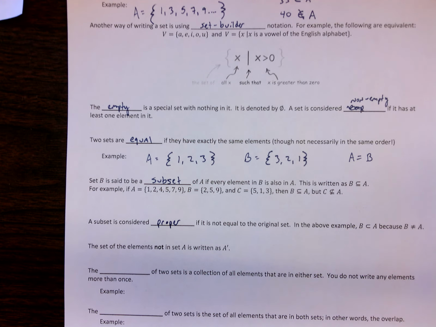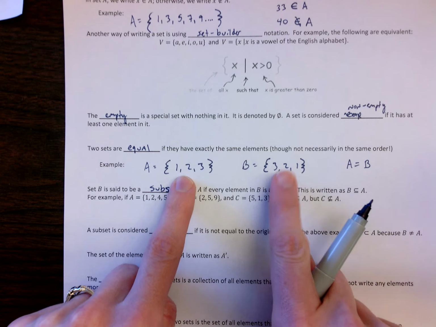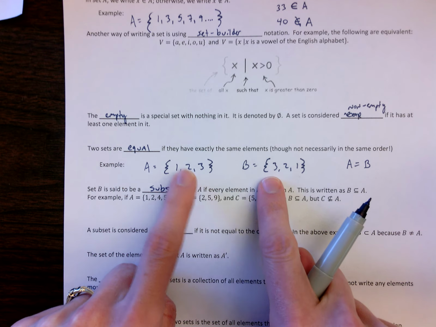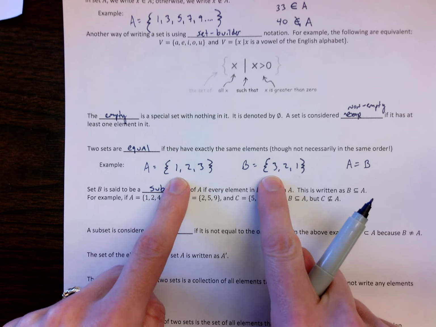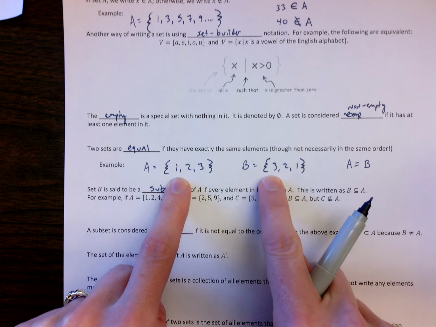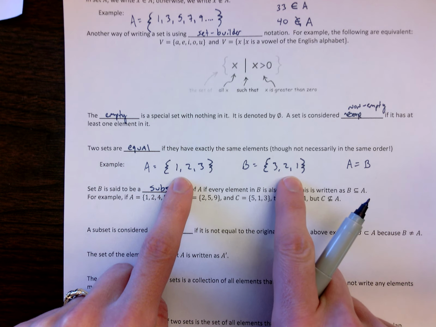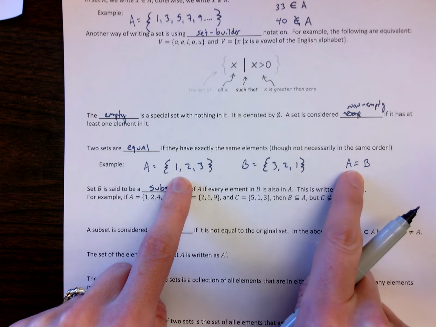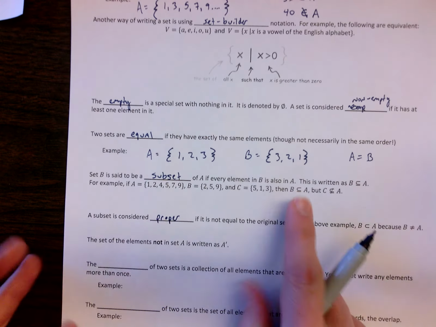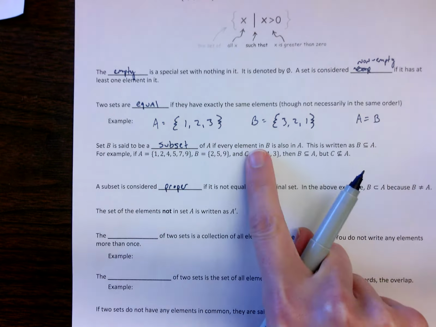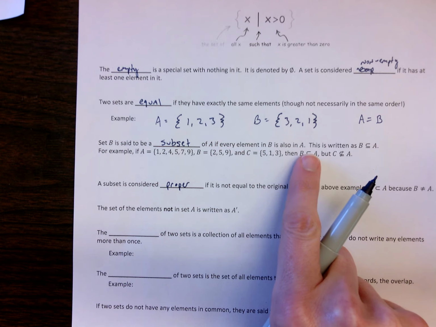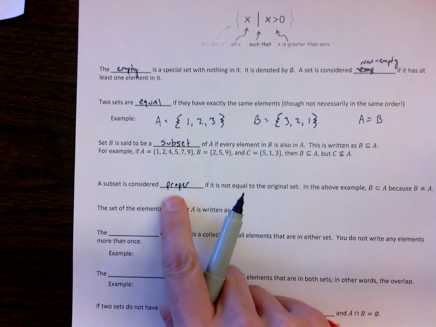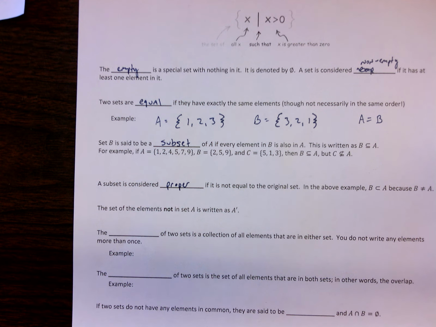Okay, so technically speaking, when we had this example up here, I could have said that B is a subset of A because technically it is. And we could also say that A is a subset of B because, again, technically it is. But it's kind of silly to talk about them being subsets when they're the same thing. So we say that if they equal each other, they are technically subsets of each other, but we call it a proper subset if they're not actually equal to each other.